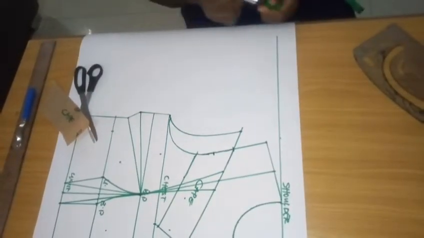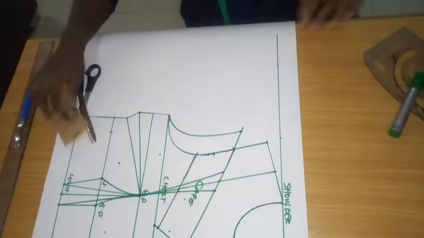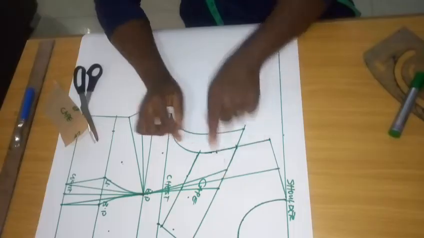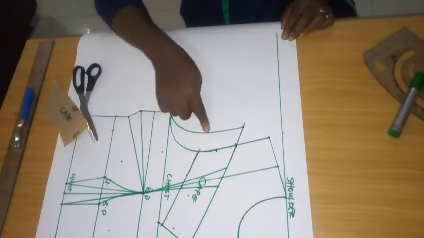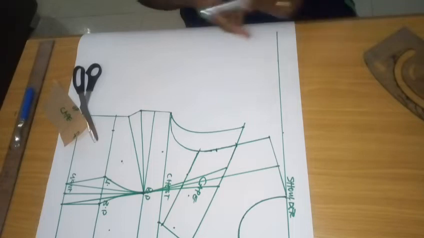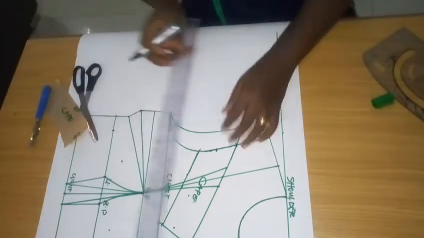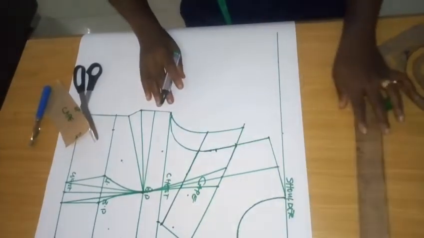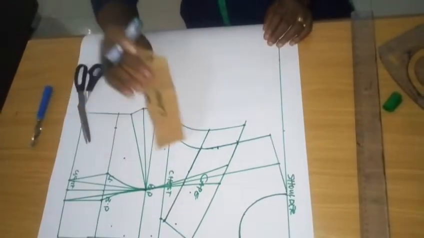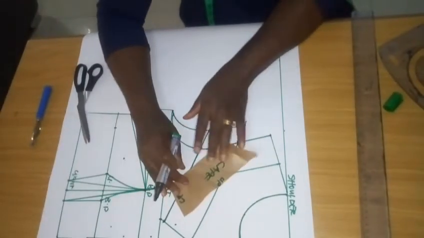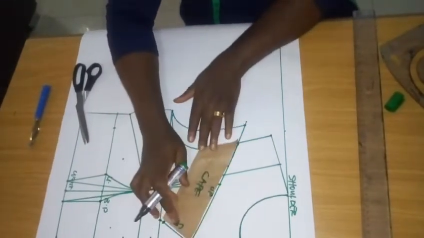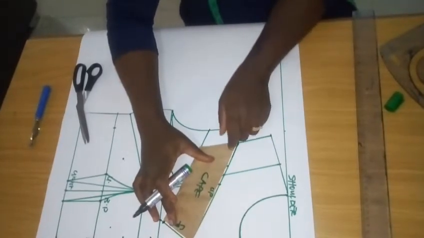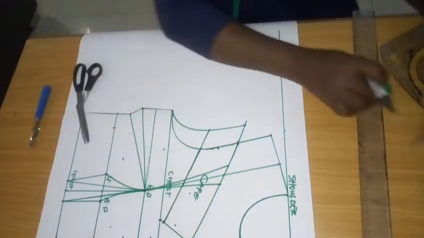Okay, so if you look at this dress, somehow you can see we've extended the cape because of the replacement of the dart. So that means you are also going to go ahead and extend your cape. Okay, so I'll just place my ruler like this, and extend this cape like this. Once I cut off, you know we've already traced our cape, but that is no problem. Once you cut off the dart, the cape relaxes accordingly. Can you see? It will relax accordingly.